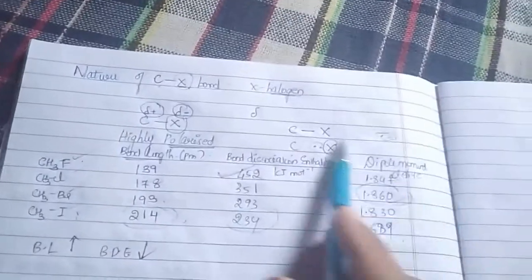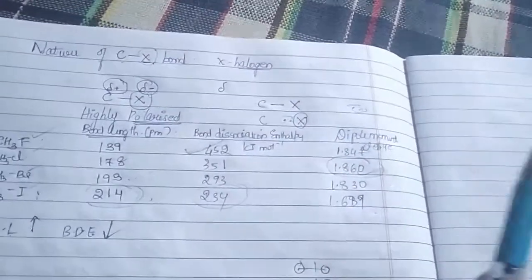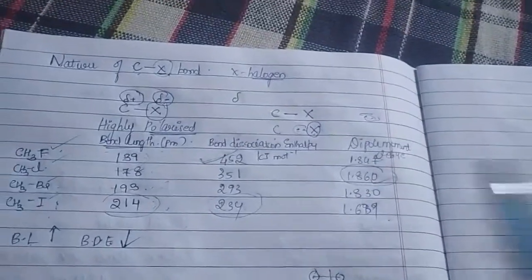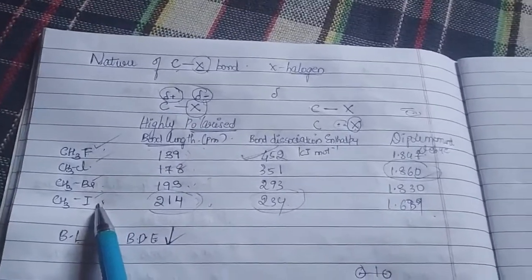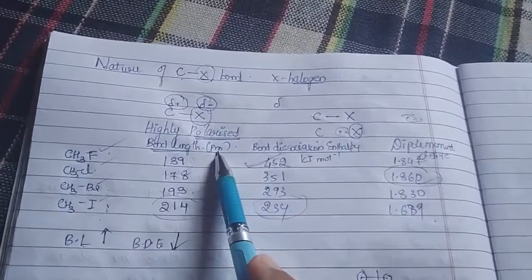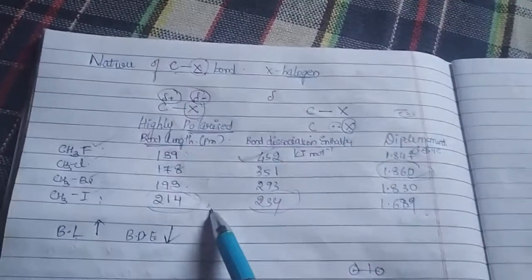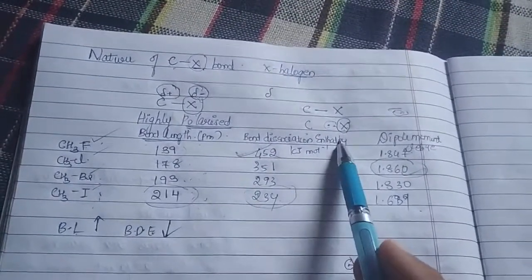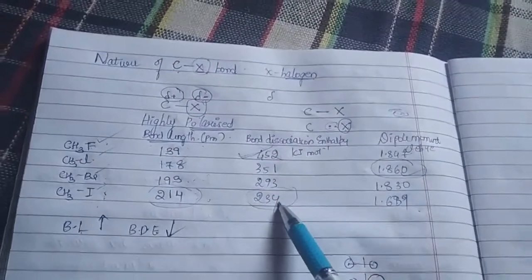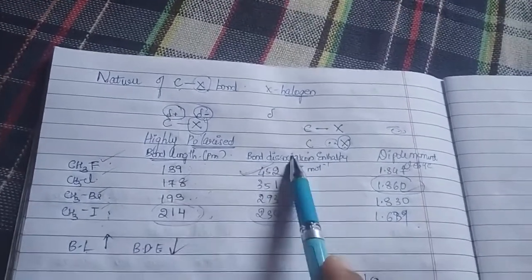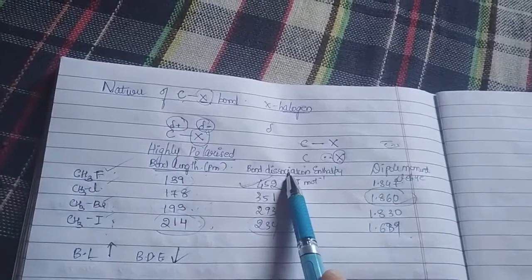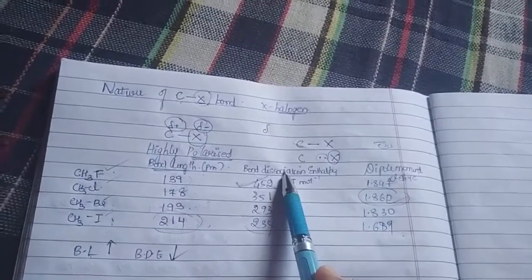Whenever you are remembering this chart, you have to remember just one important thing. What is that? When you are going from methyl fluoride to methyl iodide, the bond length is going on increasing. Bond dissociation enthalpy is going on decreasing. Of course, we can relate that bond length is inversely proportional to bond dissociation enthalpy.